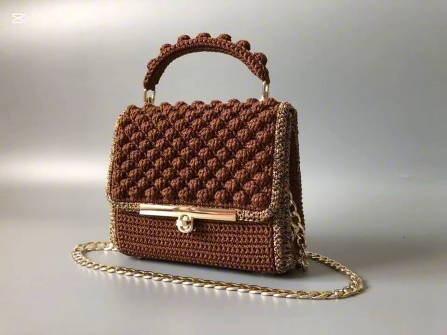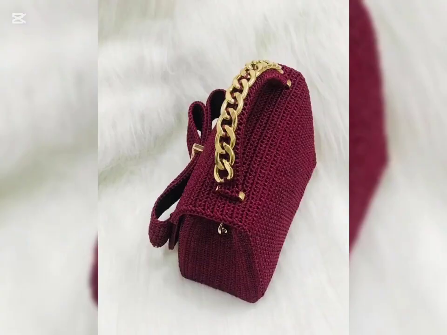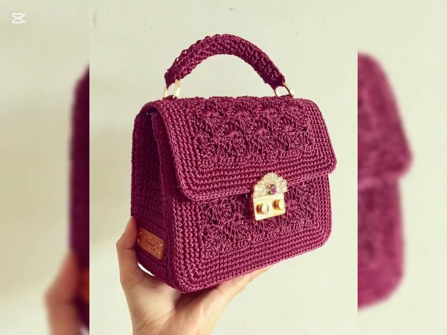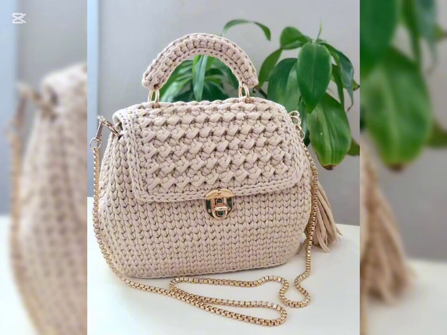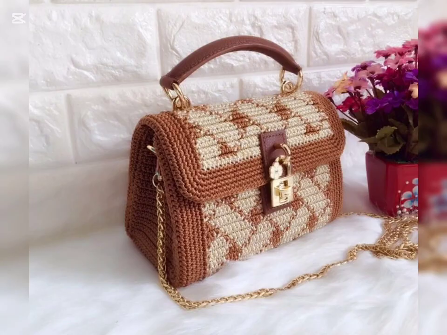Time to accessorize. Explore a world of embellishments like tassels, pom-poms, beads, and flowers to add a touch of whimsy and personality. Don't forget the handles. Experiment with different styles, from classic rope handle to trendy chain handle, to complete your unique design.